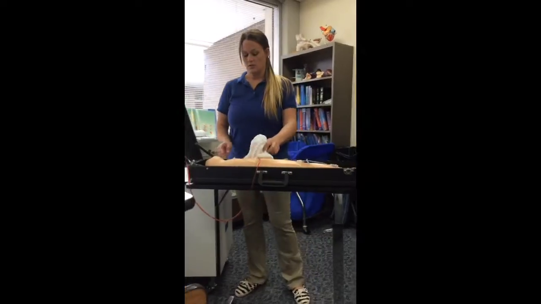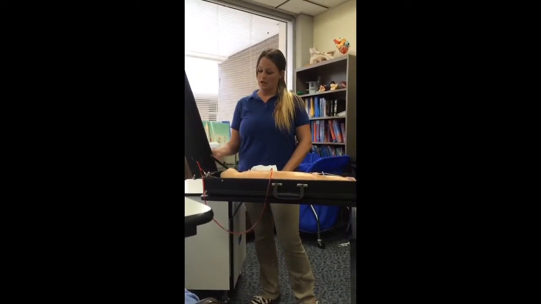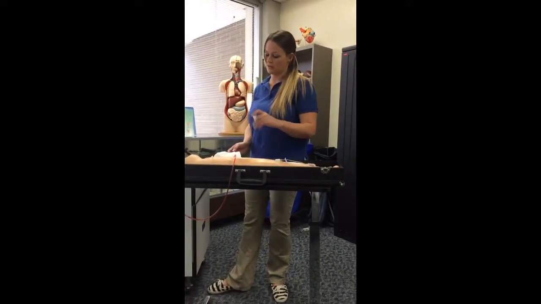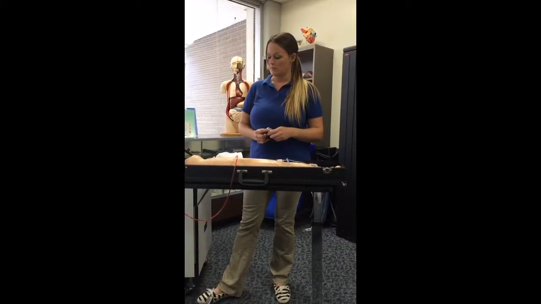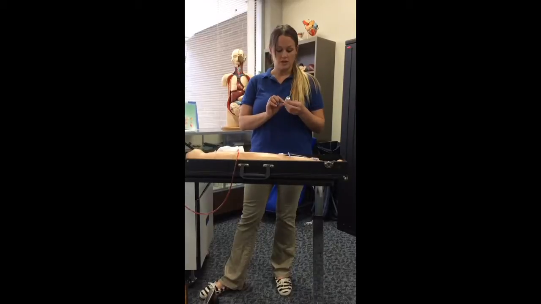First, I'm going to look at my MAR. I see that the doctor has ordered vancomycin 250 milligrams IV every 24 hours. The pharmacy has given me a vial of 500 milligrams per 5 ml, so I'm going to draw up 2.5 ml. First, I'm going to check the expiration date.